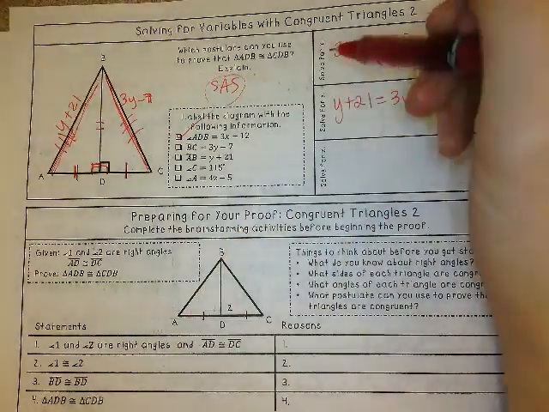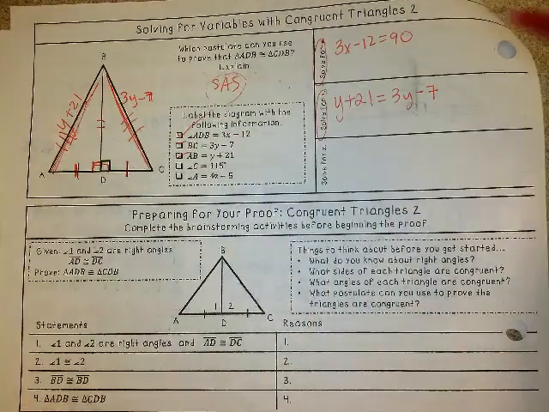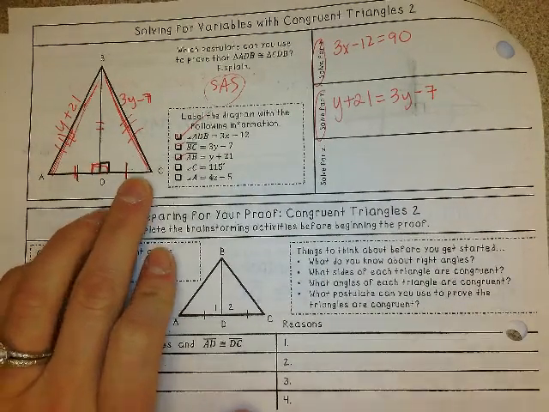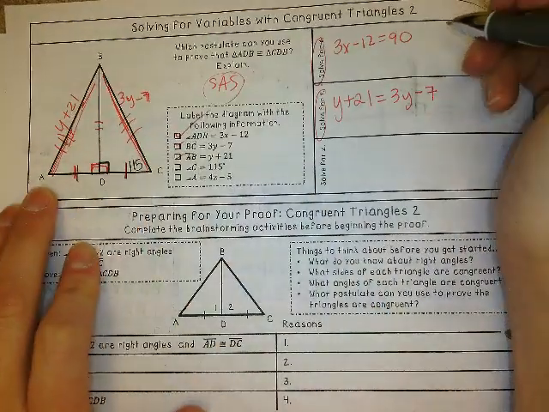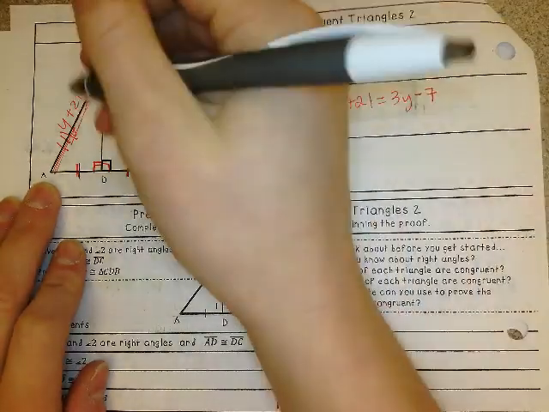Okay, you can solve for that as well. Angle C is 115. And then angle A is 4z minus 5.